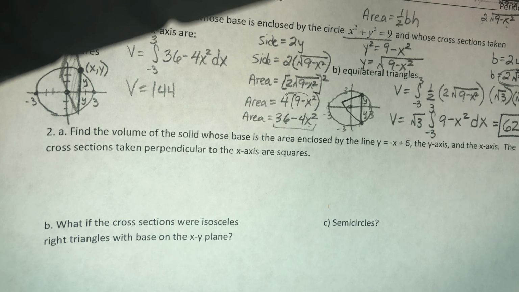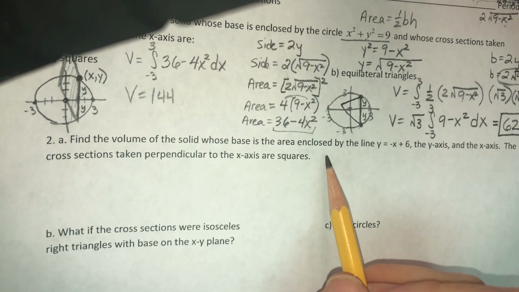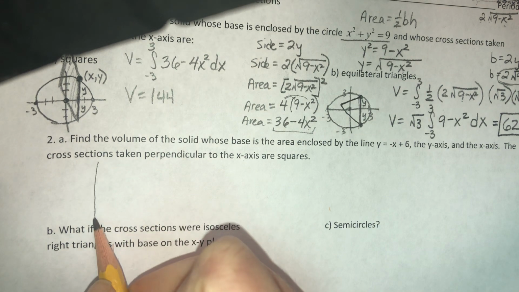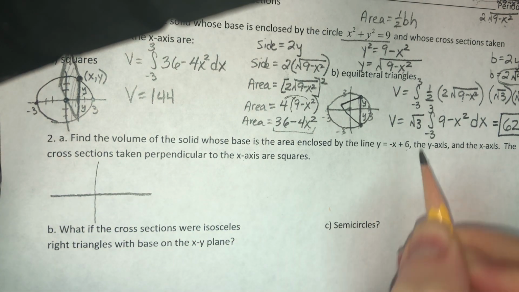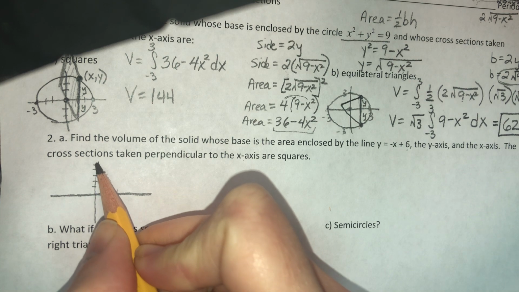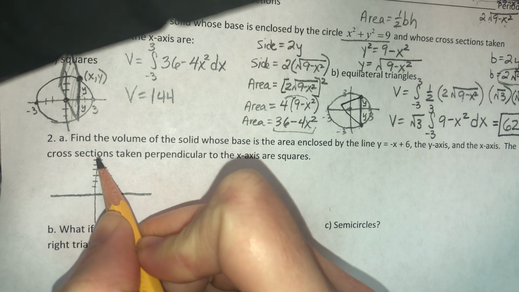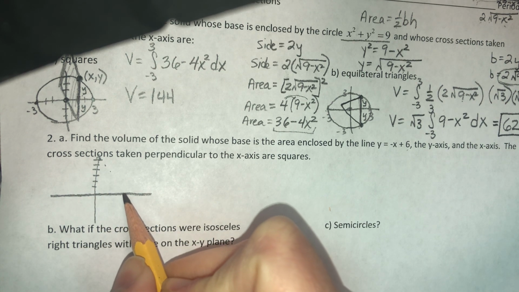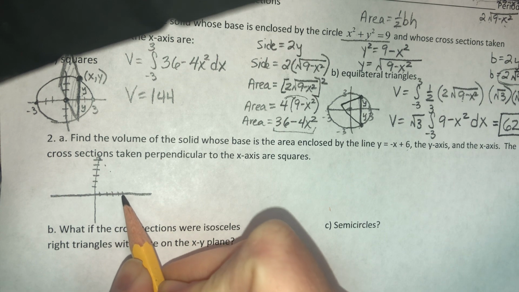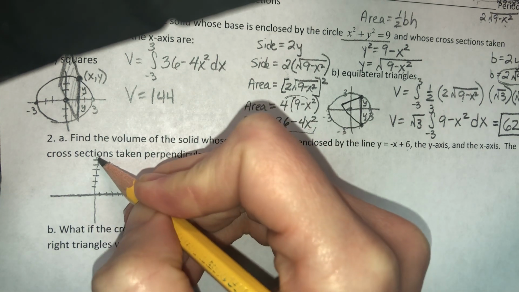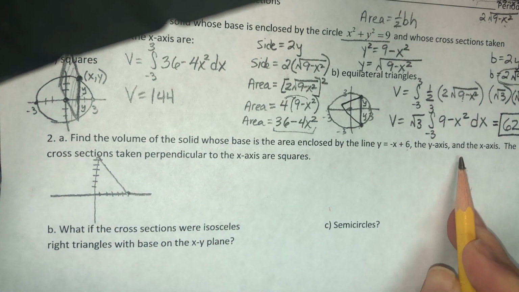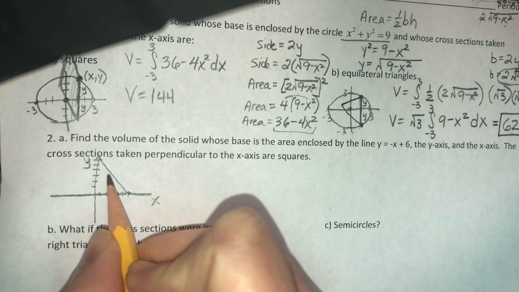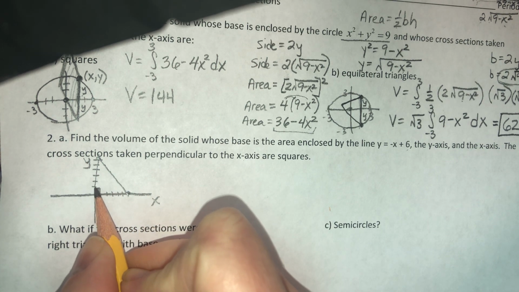Number 2, part A. Find the volume of the solid whose base is the area enclosed by the line y equals negative x plus 6. Okay, I'm going to go ahead and draw that. This is a y-intercept of 6. 1, 2, 3, 4, 5, 6. Slope of negative 1. So down 1, right 1, down 1, right 1. It's going to go all the way out until it hits 6 over here, the y-axis and the x-axis. So this is my base, this little right triangle that you see here.